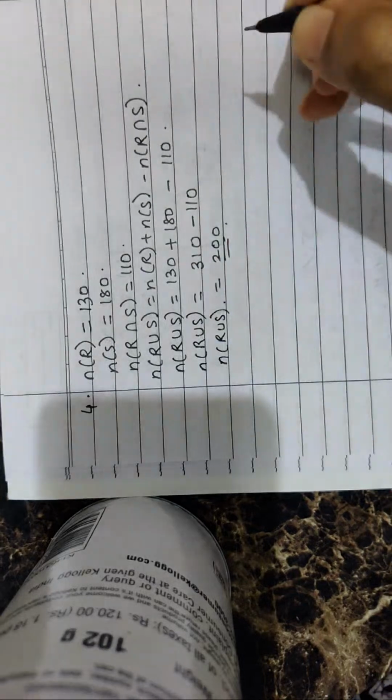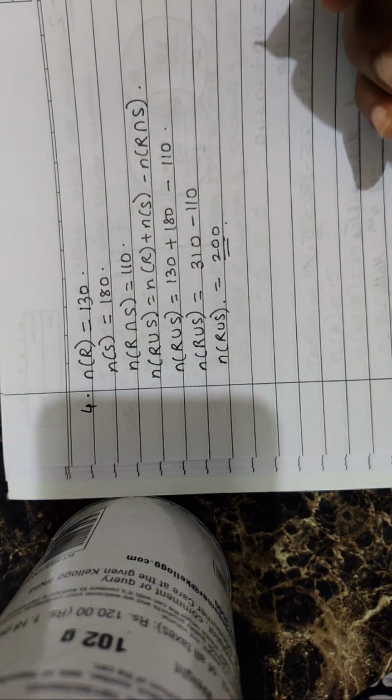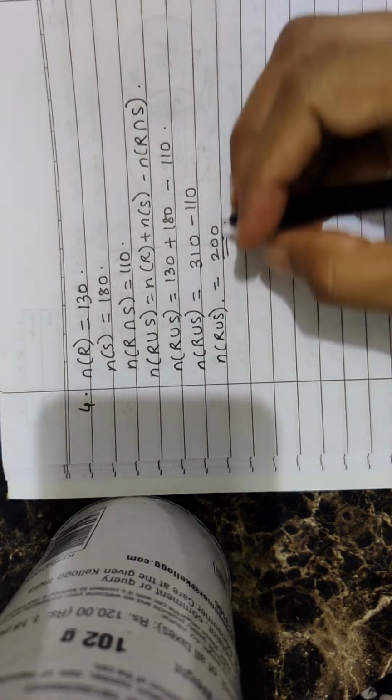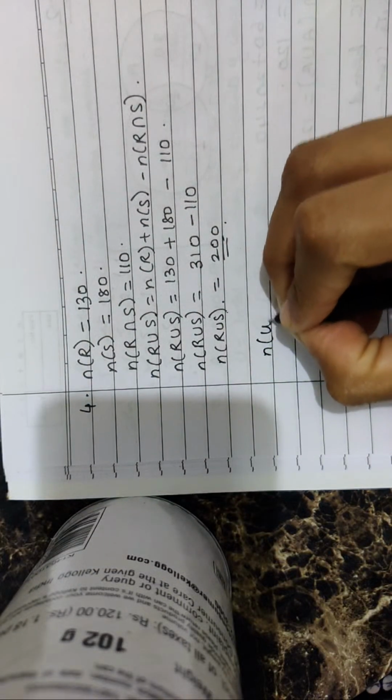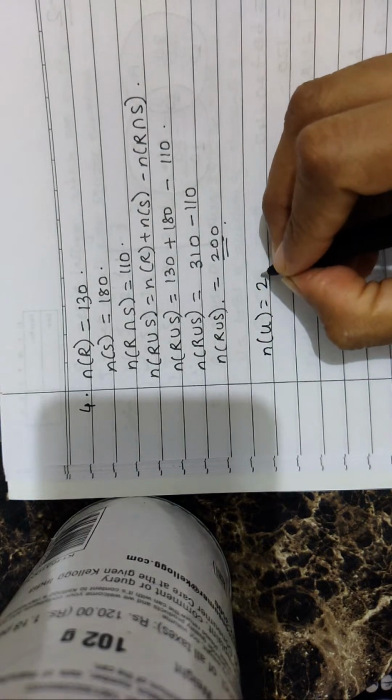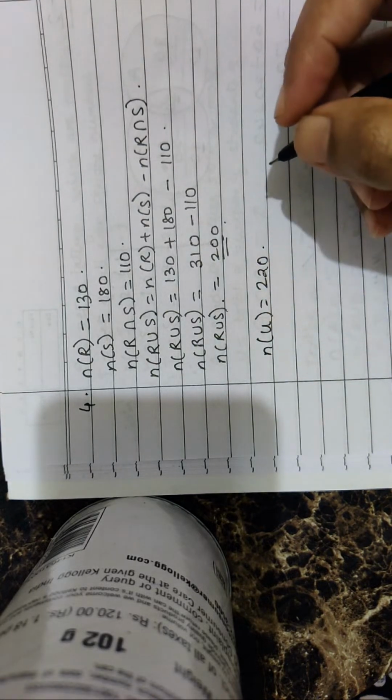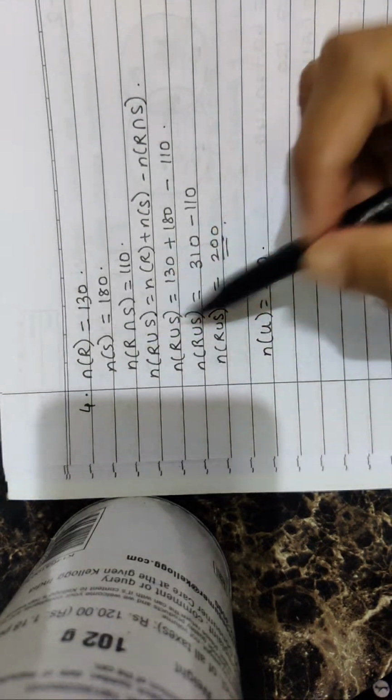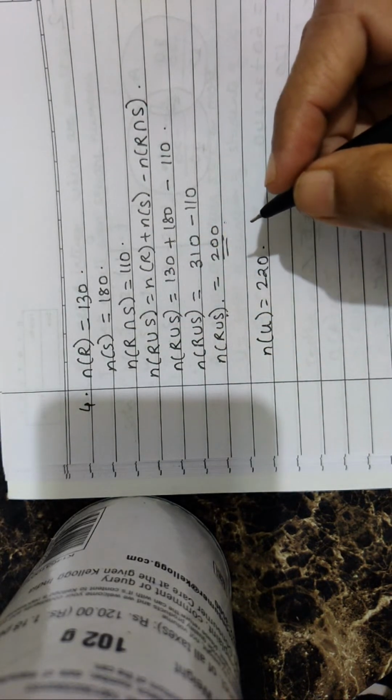So I'll go back to my question again. If I read the first statement, the survey was conducted to know the hobby of 220 students. So total, so my universal set is 220 students. Okay. इसके बाद हमने ये सब पढ़ा. Okay, now coming to the questions.